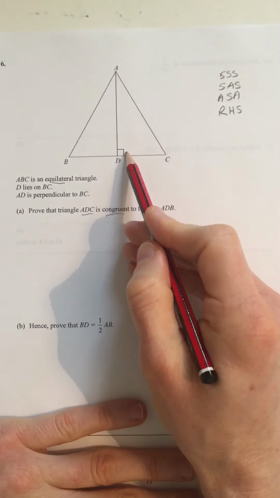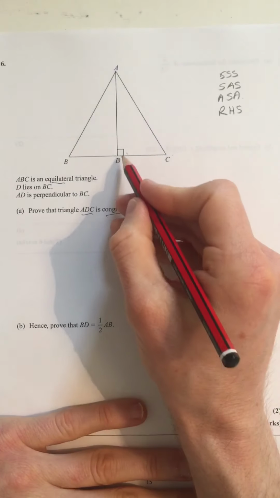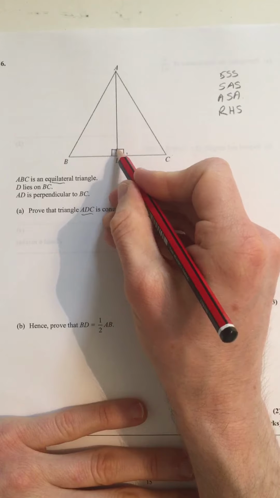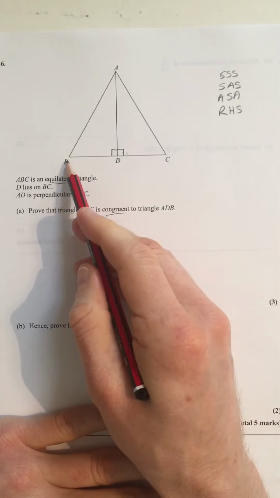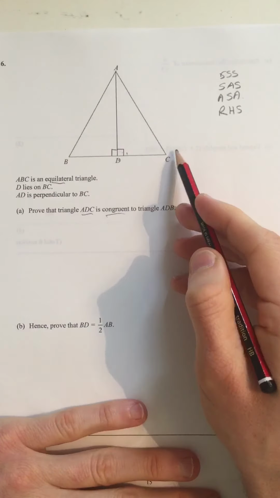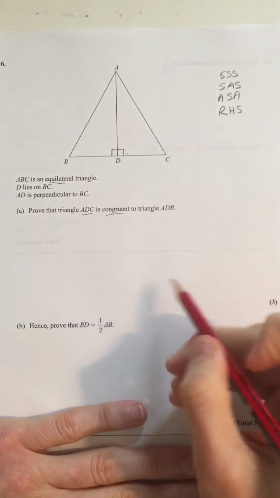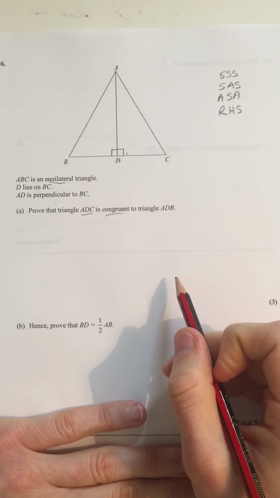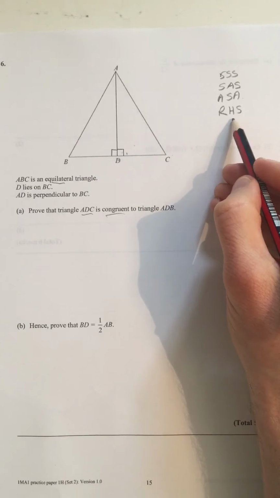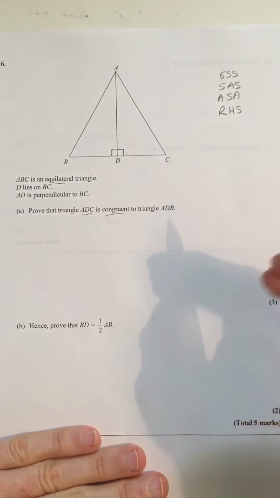In this case here, we have a right angle. We know that's a right angle there. We know that has to be a right angle there because we know that BC is a straight line, because this forms one of the sides of the triangle. So we've got a right angle in both of the triangles. So actually this final one is probably the easiest to do.